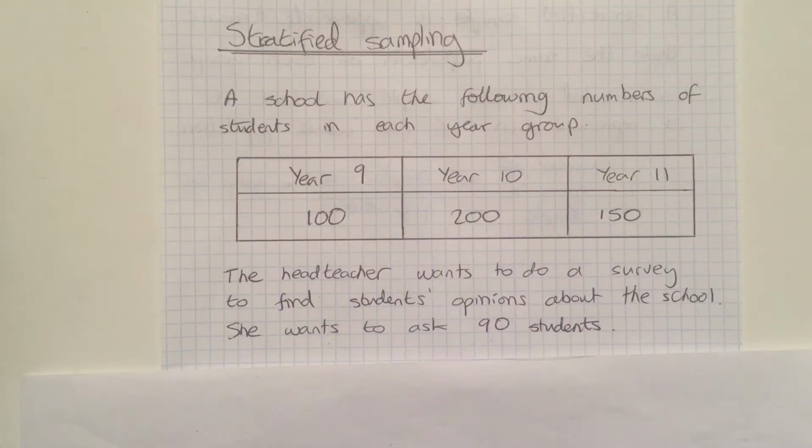A school has the following number of students in each year group. There's 100 in year 9, 200 in year 10, and 150 in year 11. The head teacher wants to do a survey to find students' opinions about the school.